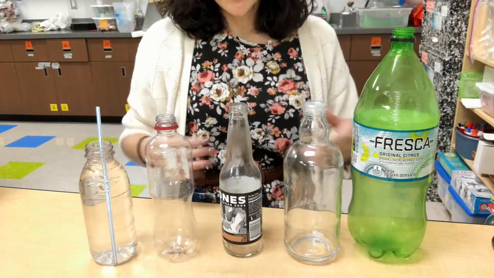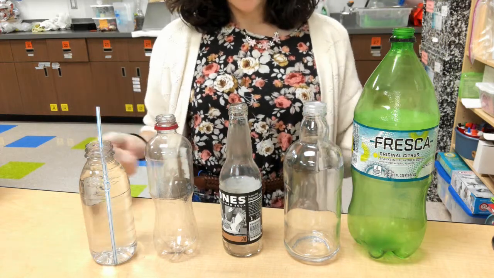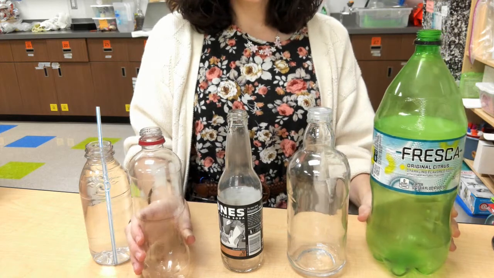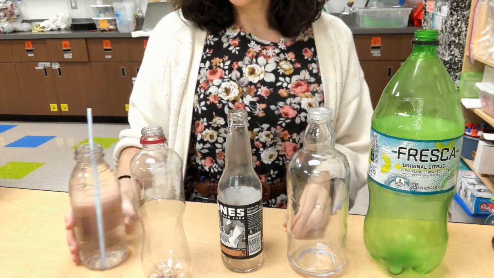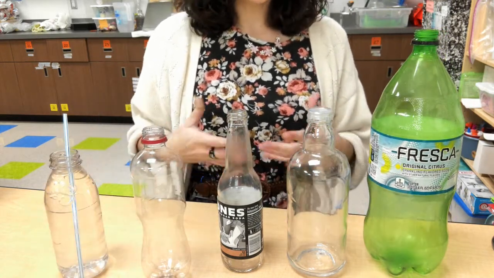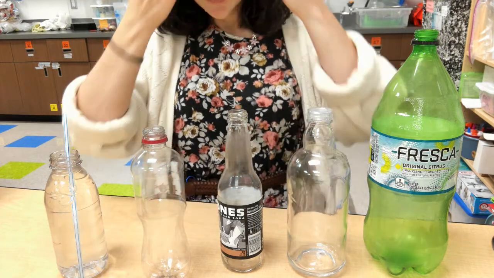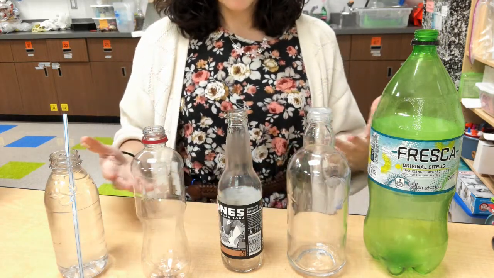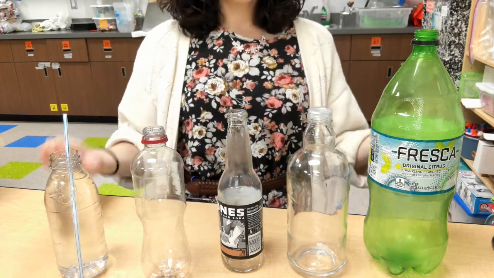Here I have all sorts of different bottles, some made out of glass, some made out of plastic, some empty, some filled with water, and I want to play around with the sounds and the pitches and the volumes that I can make from these musical instruments. Let's see.